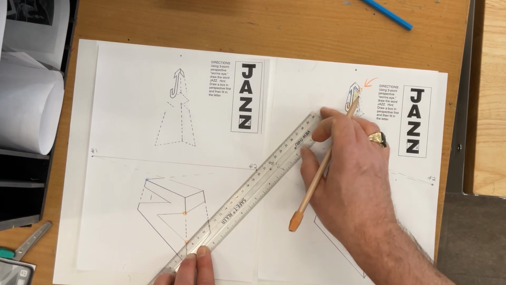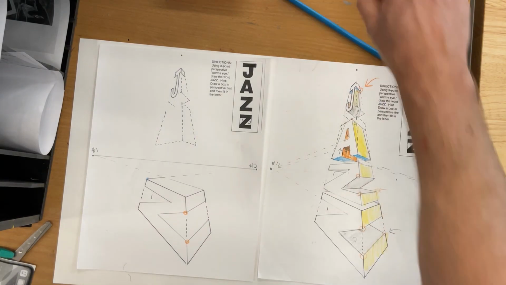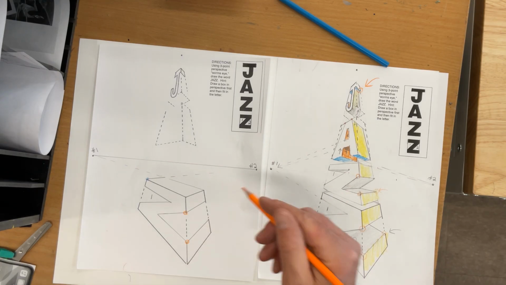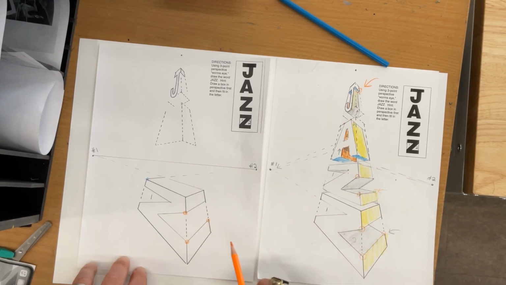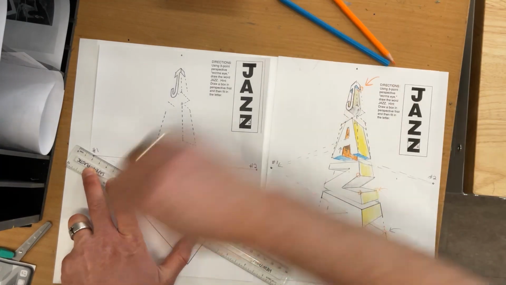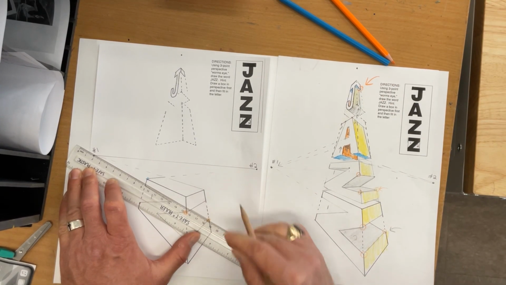All right, now we're not quite done yet, even though it's starting to look 3D, because we're missing what? We're missing a corner. So this corner down here has also got to go to the other vanishing point, back to vanishing point 1. So line up your ruler, back to vanishing point 1, and there we go.